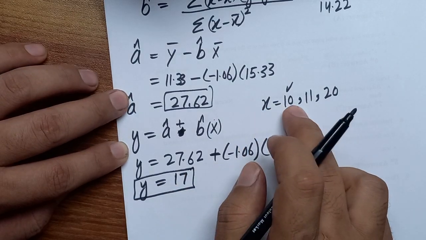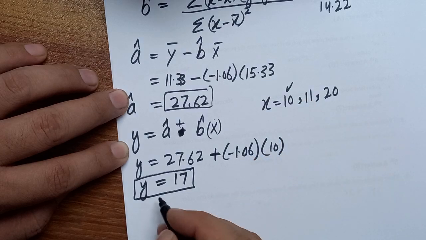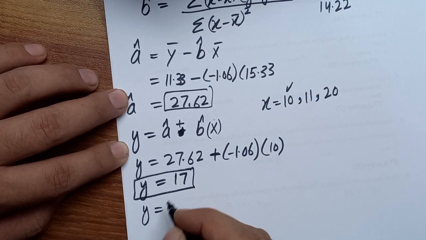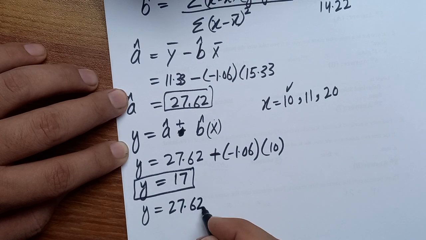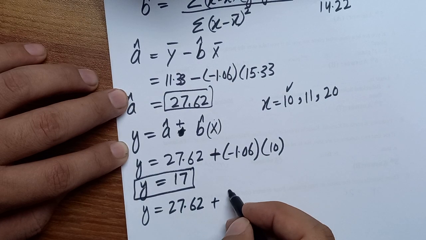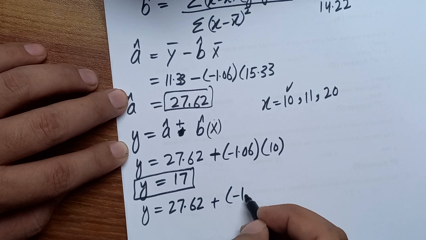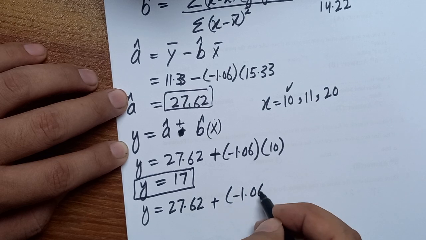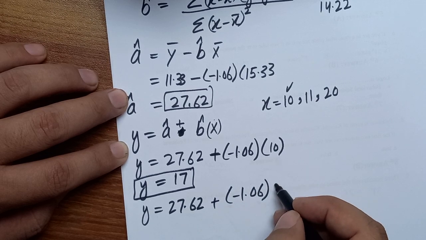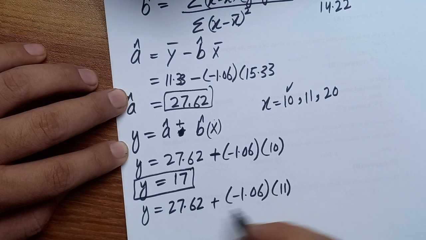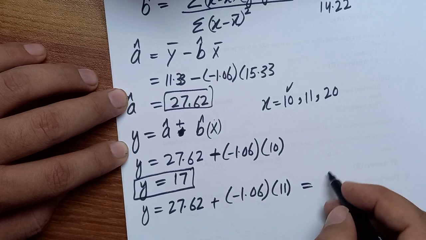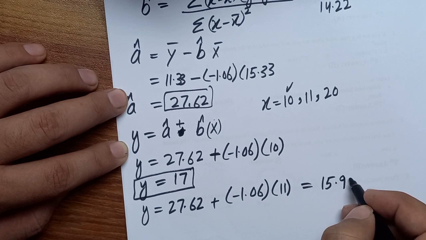Now the value of x will be changed to 11. So again the value of a cap is 27.62 plus the value of b cap is minus 1.06, and the value of x is changed now, so it is 11. So the value of y will be 15.94.